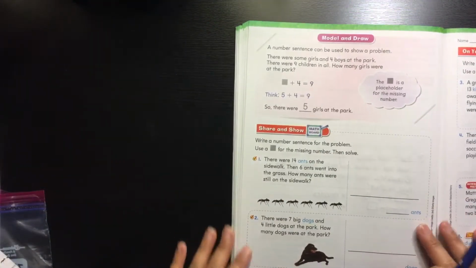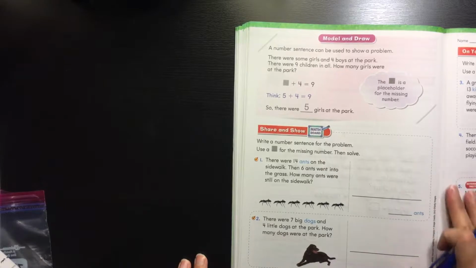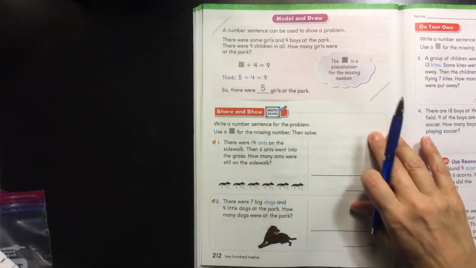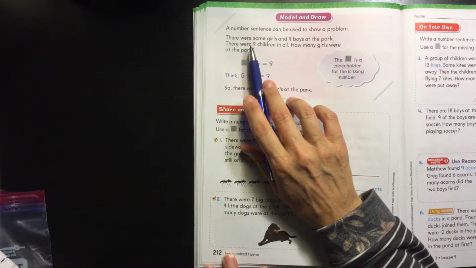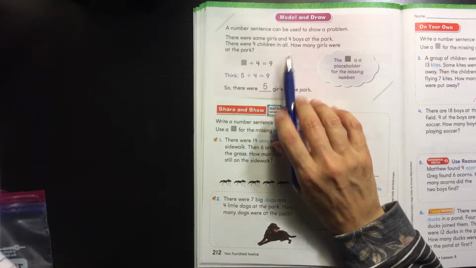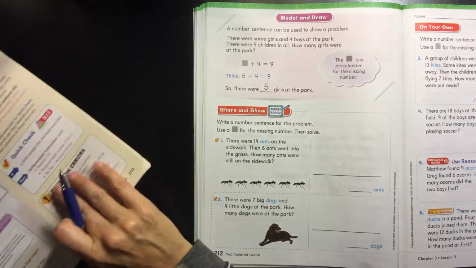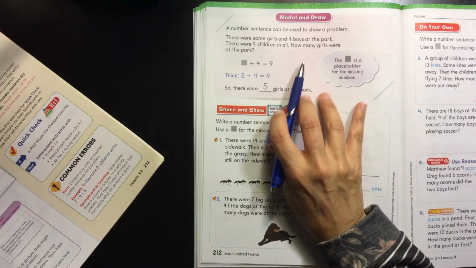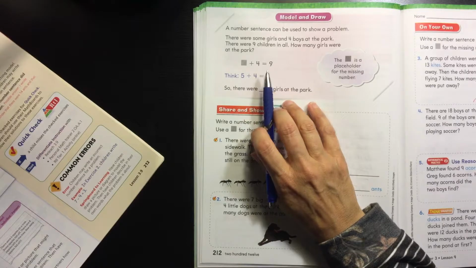All right, so what I'd like you to do is open up to page 212 in your workbook, and we're going to talk about using number sentences to show a problem. So I'm going to read the story out loud to you. The story is, there were some girls and 4 boys at the park. There were 9 children in all. How many girls were at the park?